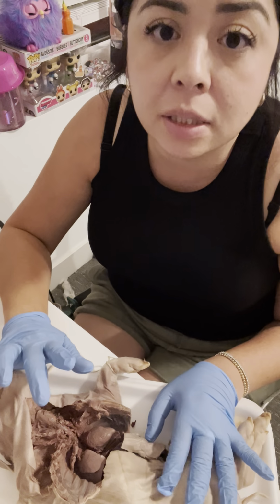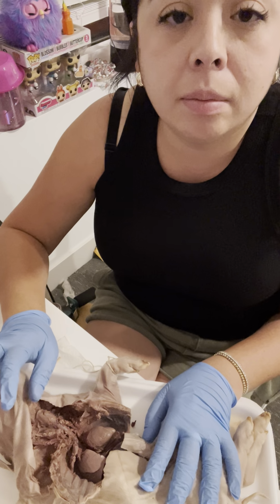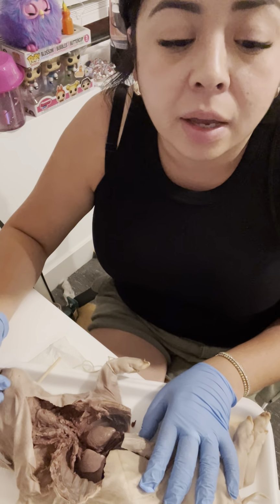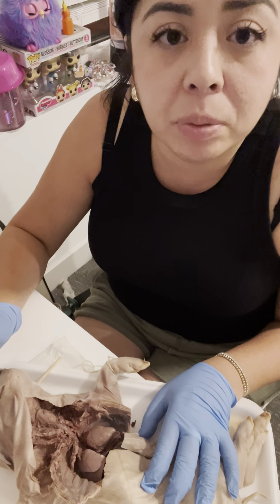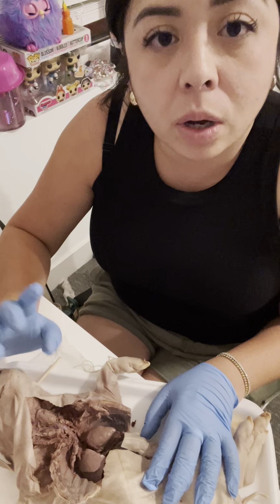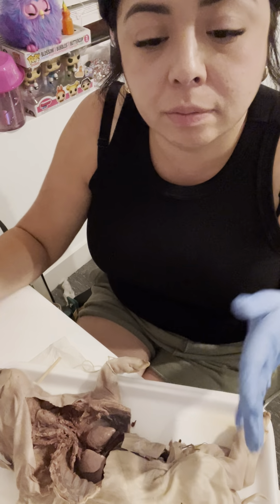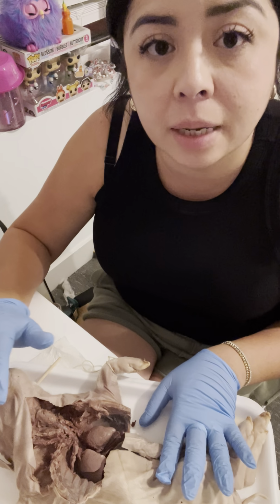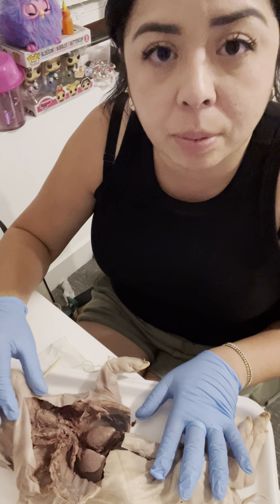People who have this disease have severe shortness of breath. And some people even have to be on supplemental oxygen all the time, or they can only walk like a certain amount of steps, and then they get tired because they're not getting all the oxygen and they need to take breaks because of that shortness of breath.